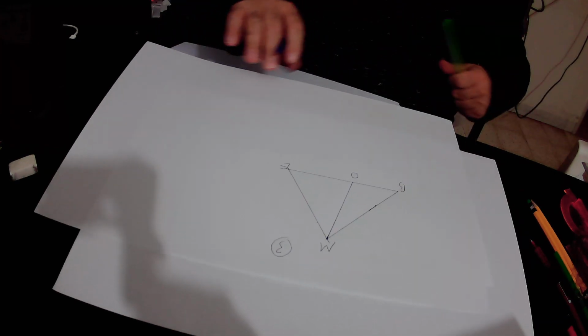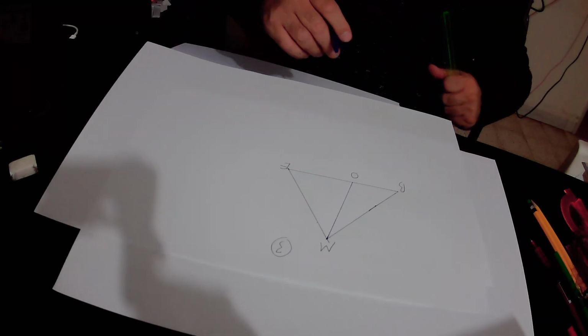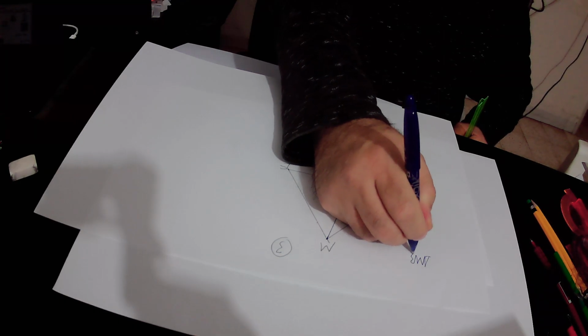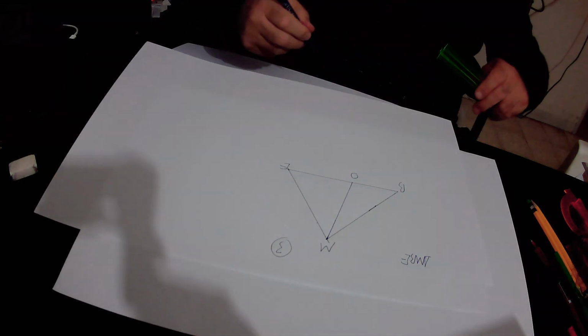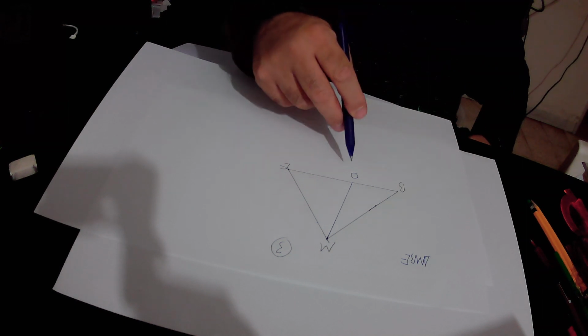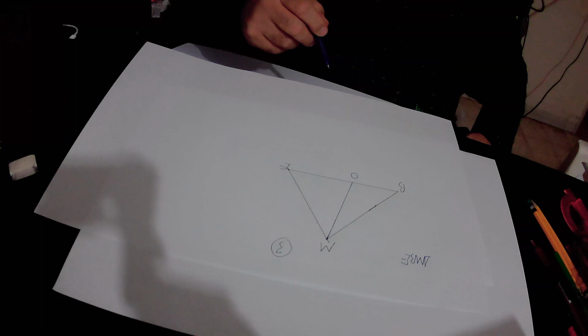This is triangle MBE. This is a copy from the original drawing. And we have line segment MO inside the triangle MBE.